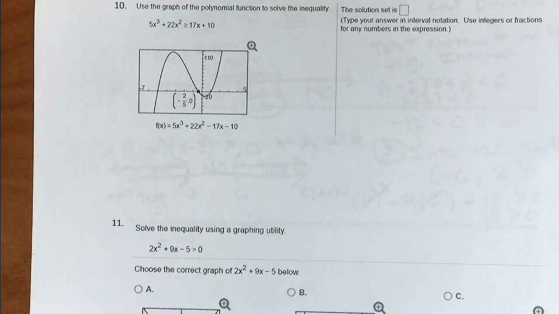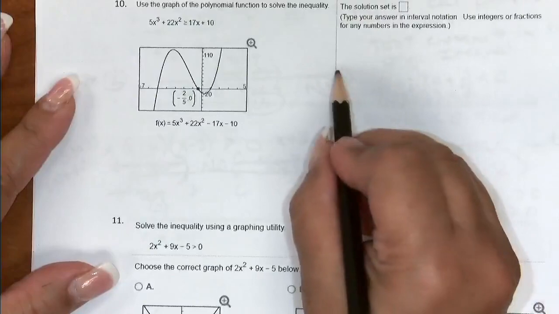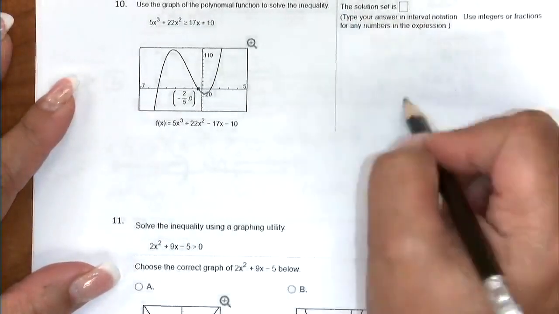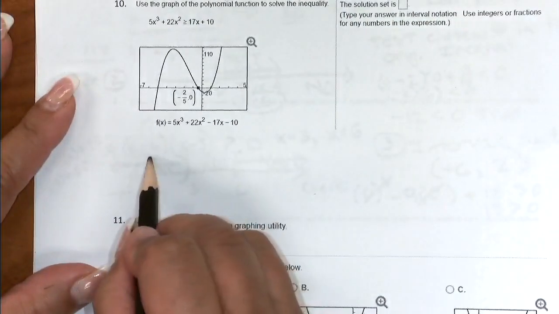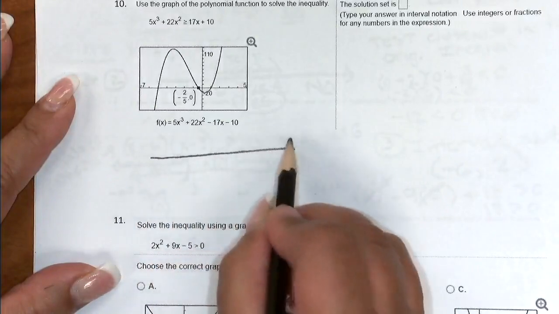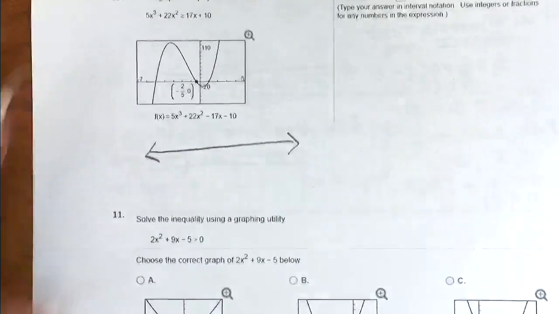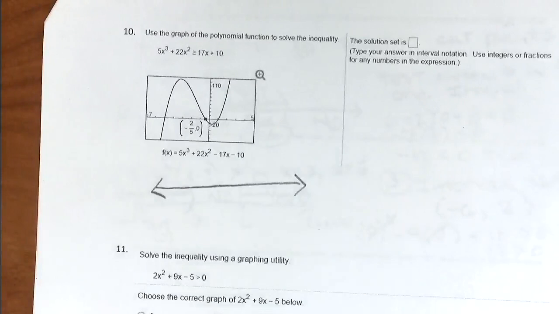All right. The solution says this is okay. Okay, so let me show you what you're looking at. They kind of did the work for you, part of it. They did part of the work for you via the graph.